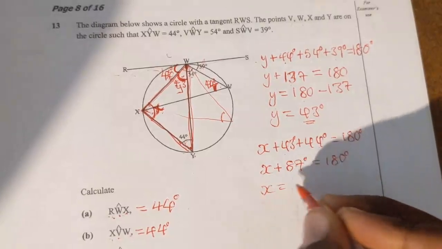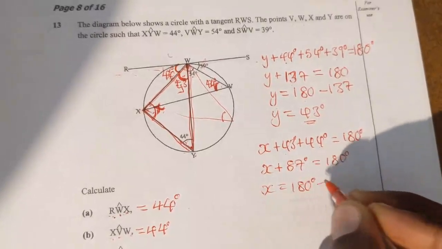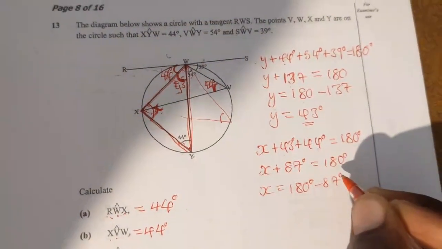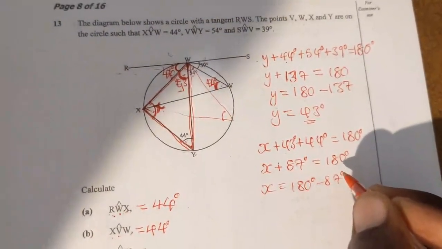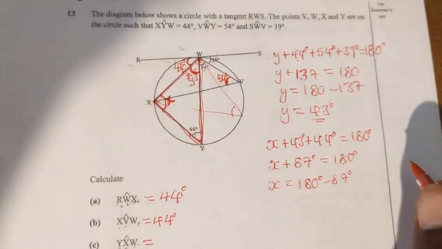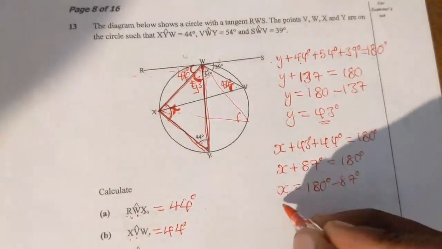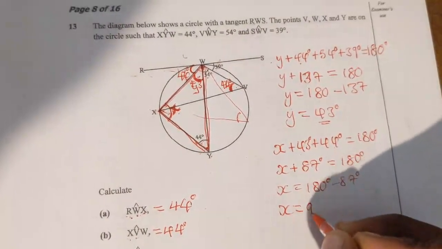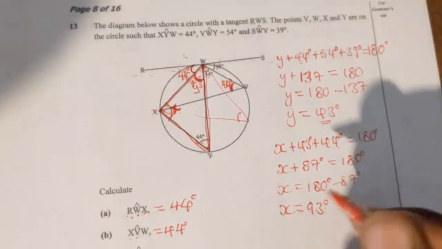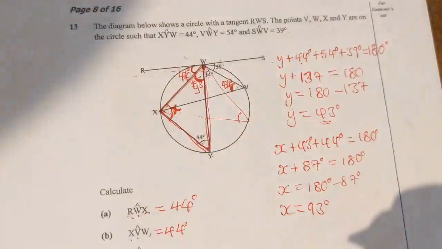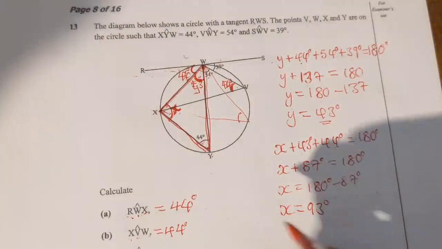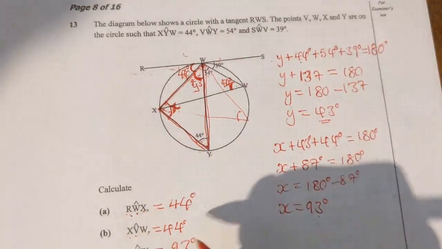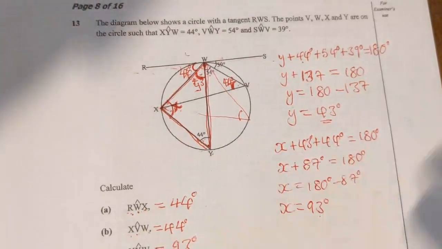Collecting the like terms, you're going to have 180 degrees minus 87 degrees. So x is equal to 180 minus this, you're going to have 93 degrees. So x is 93. Here you have 93 degrees, like that.